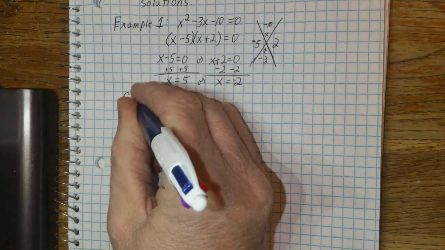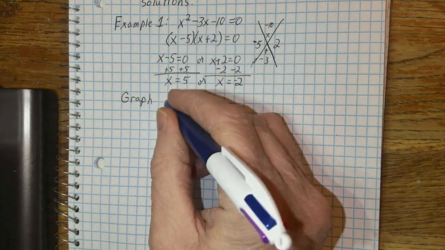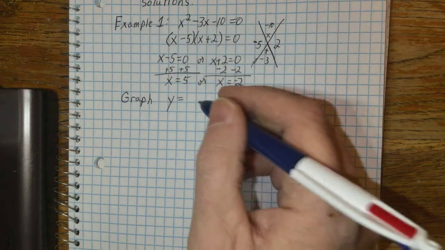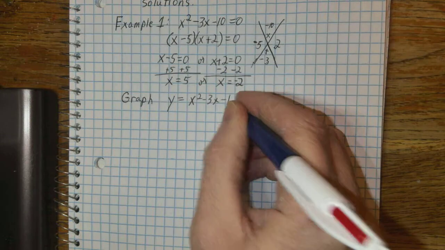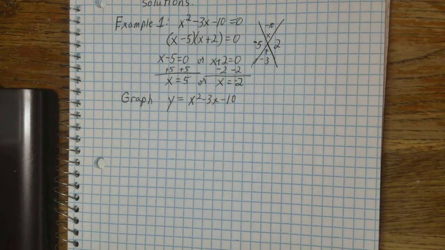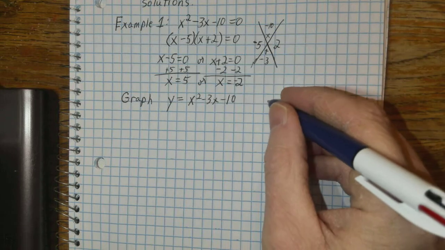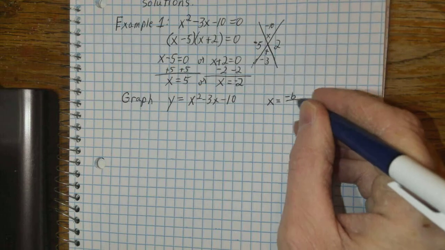Let's graph y equals x squared minus 3x minus 10. When I go to graph that, I'm going to first of all get the axis of symmetry, x equals negative b over 2a.